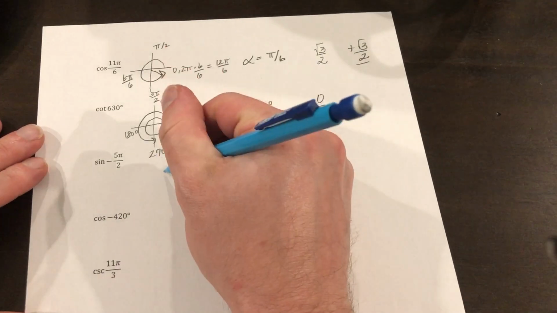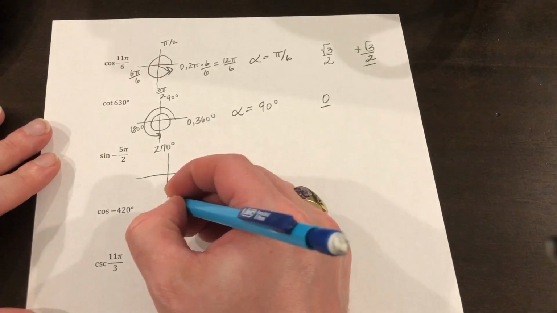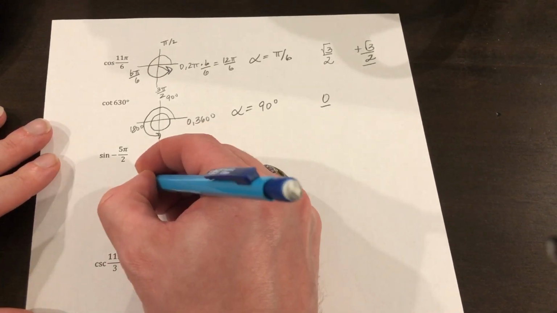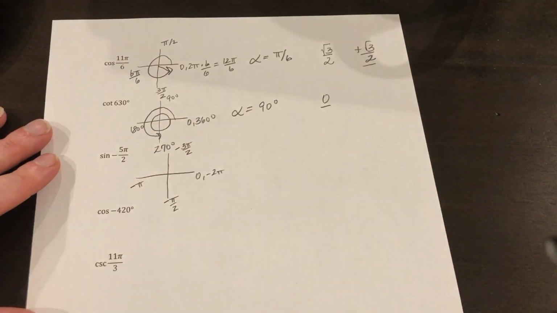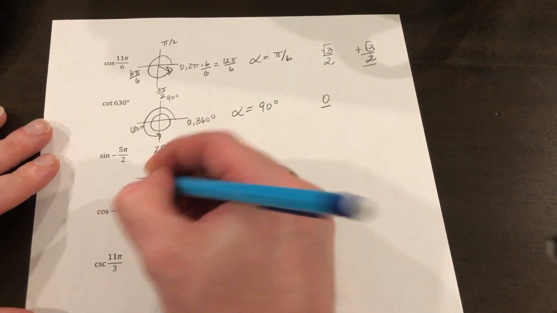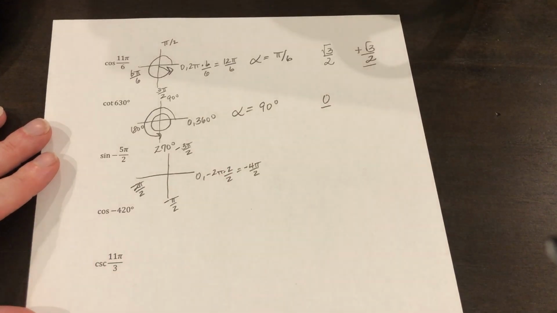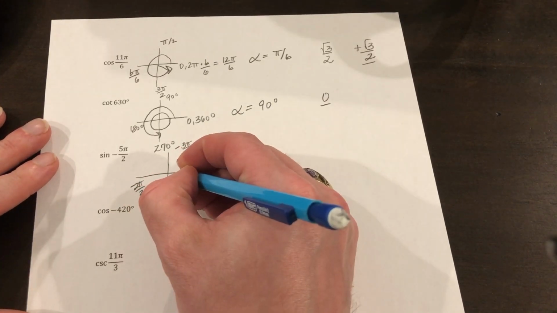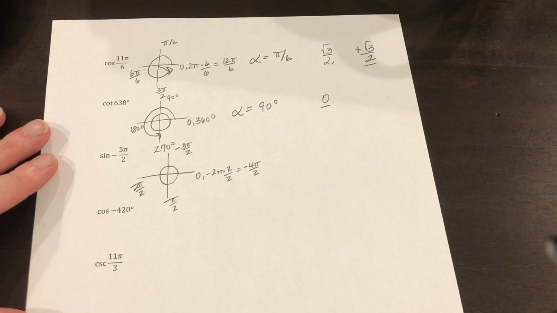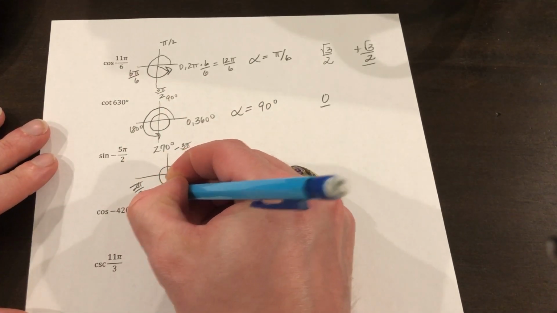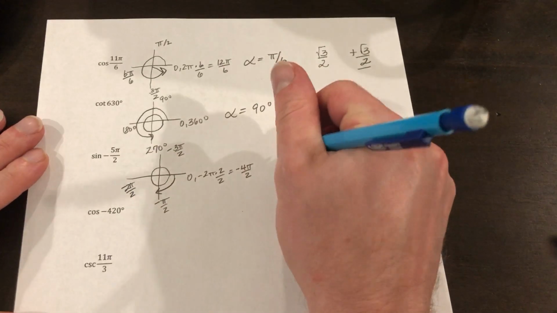Sine of negative 5 pi over 2. Okay, I'm going the negative direction, so make sure we take care of that. Negative pi over 2, negative pi, negative 3 pi over 2, and this is going to be 0, negative 2 pi. Okay, we're in halves, so this is negative 2 pi over 2, negative 4 pi over 2. Okay, so one full circle is going to be negative 4 pi over 2, and then we're going to land down here on the negative y-axis. So our reference angle is going to be pi over 2.